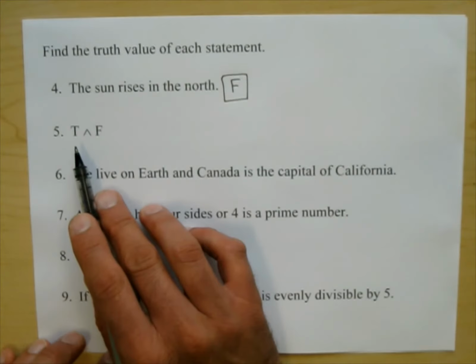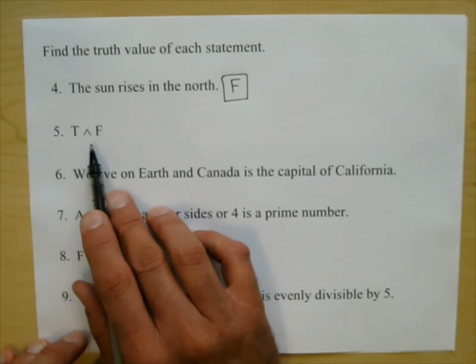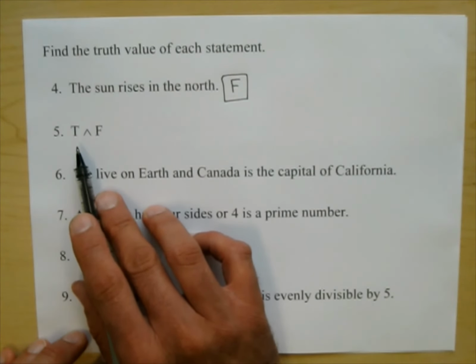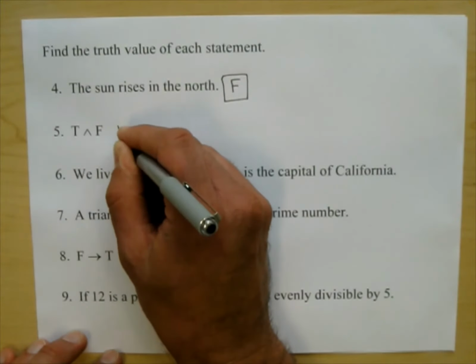The next statement, true and false. Well, this is where you have to remember the truth values of and, or, not, if, then, or you have to know how to figure them out, look them up in your notes. True and false. And is the strict one. So he does not allow one of his friends to lie. So true and false equals false.